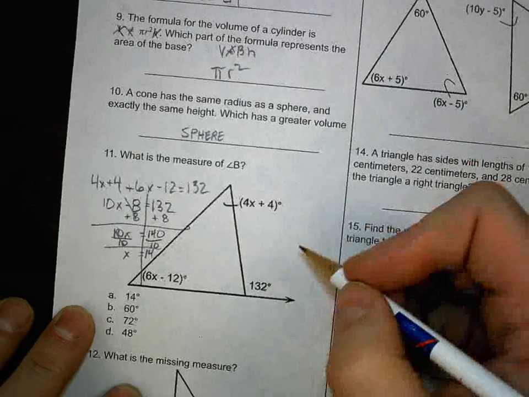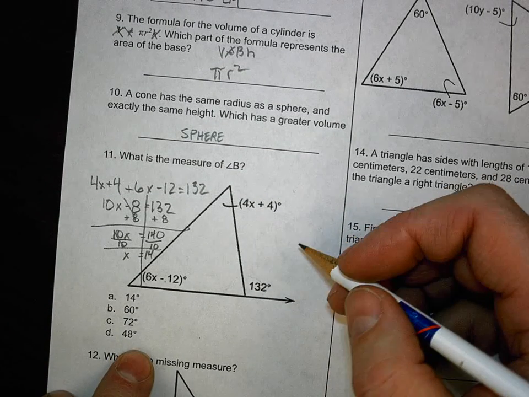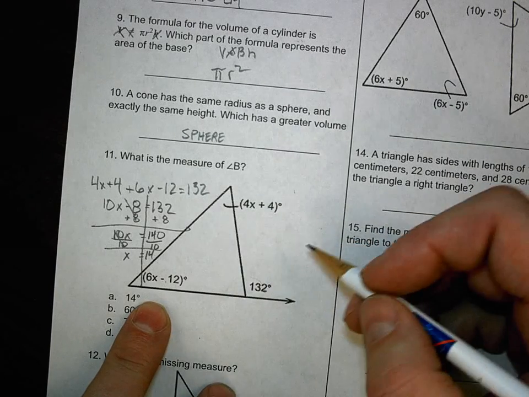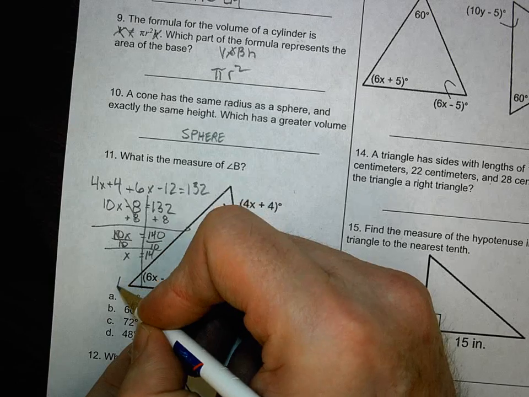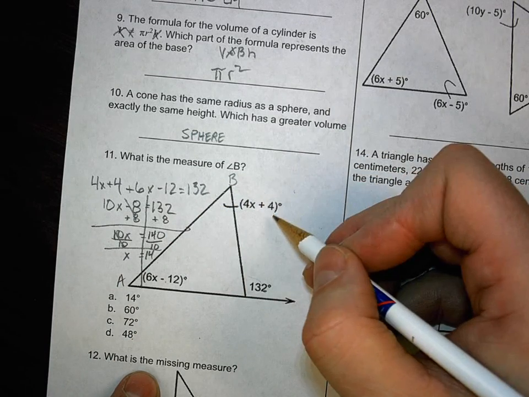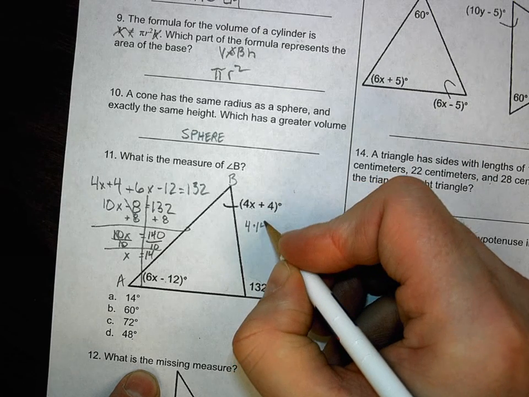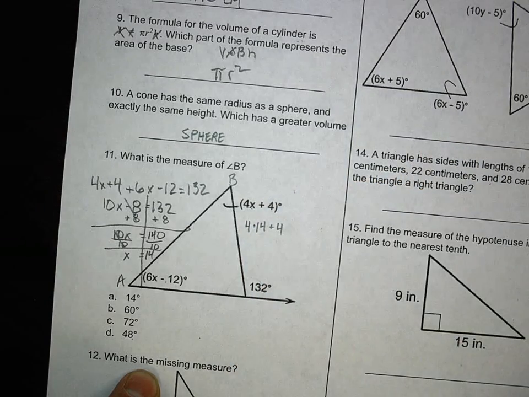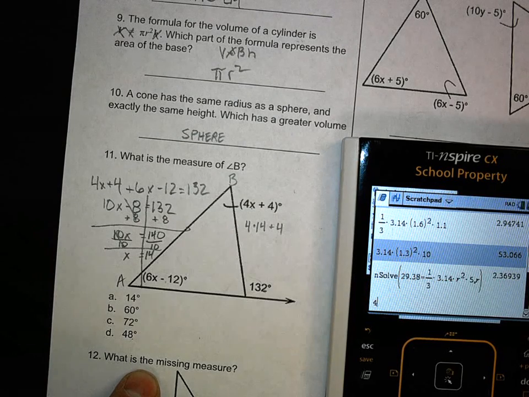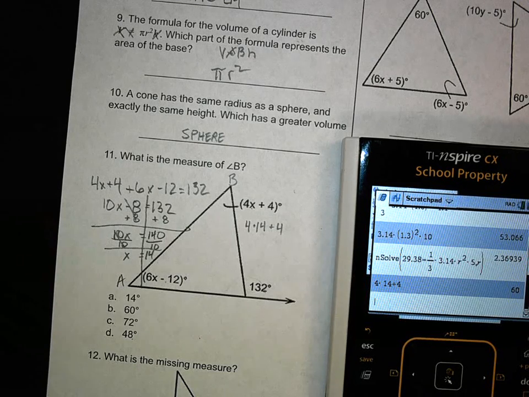So now I've got to go for measurement of angle B. It was very kind of me not to even label them. That's pretty funny. I didn't even label the angles there. So let's go with this is A and this is B. That was pretty sad. So 4x plus 4, I replace the x. So 4 times 14 plus 4. I got a handy dandy calculator for that. 4 times 14 plus 4 equals 60. So I'm going to go with 60.